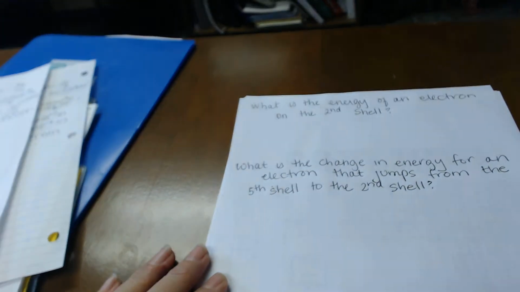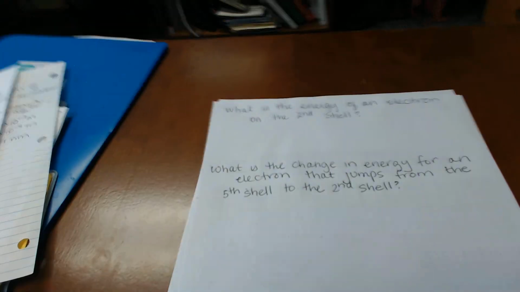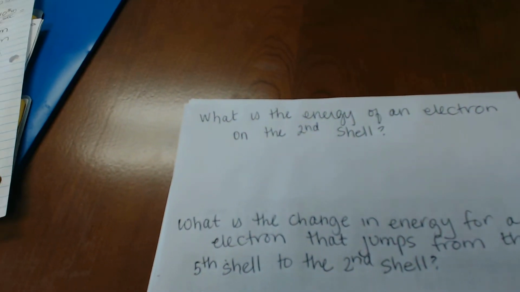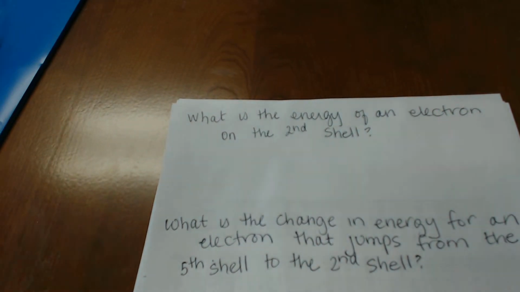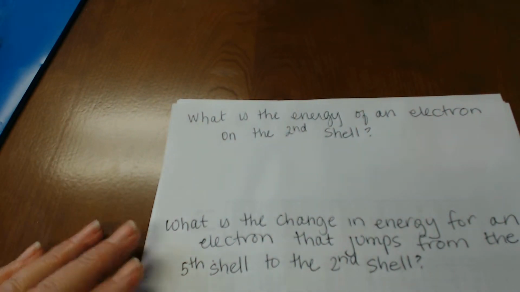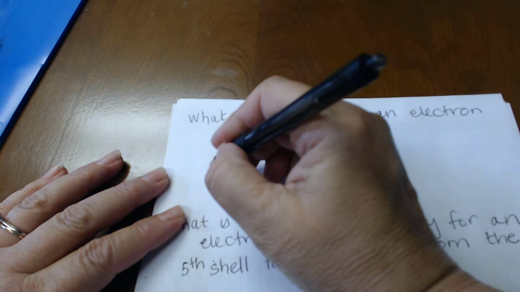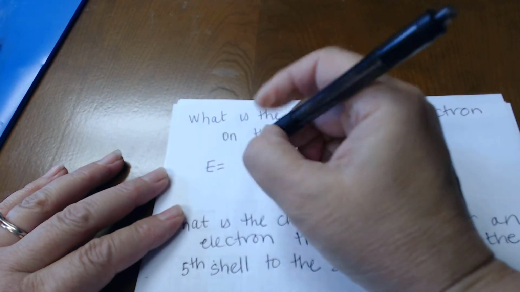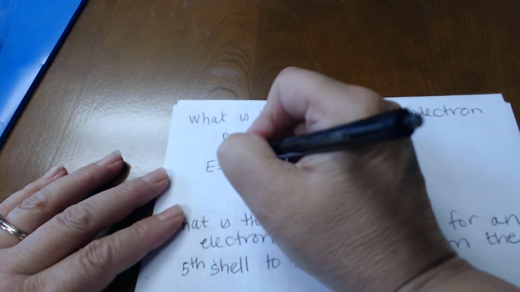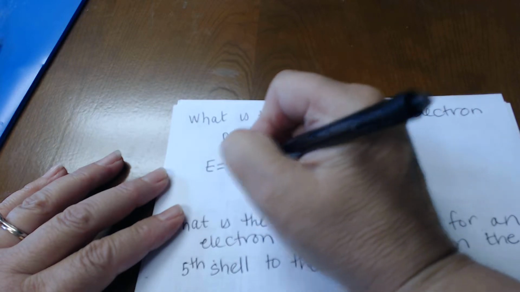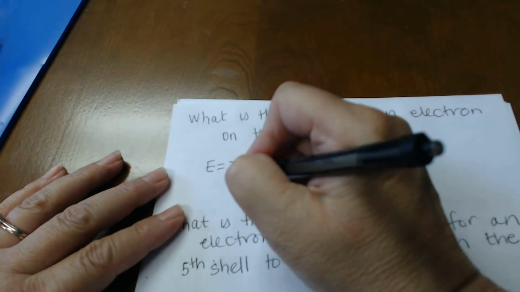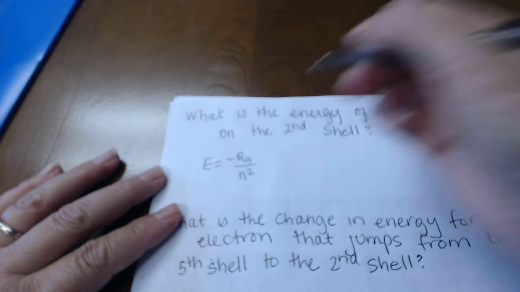Alright, so the first question, if you can read that, says, what is the energy of an electron in the second shell? Well, energy is just equal to the Rydberg constant, negative, divided by the shell squared.